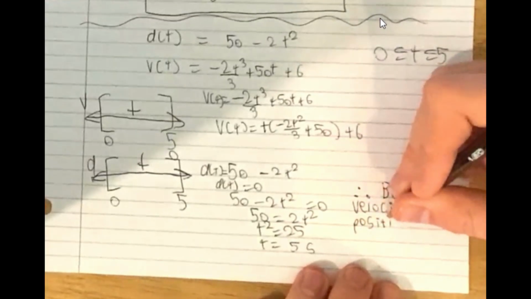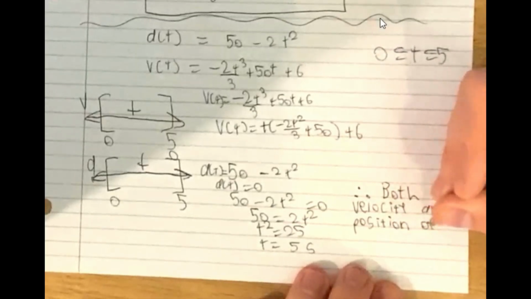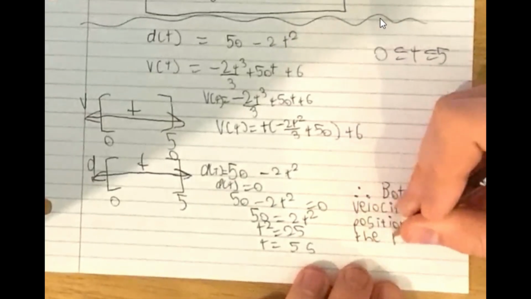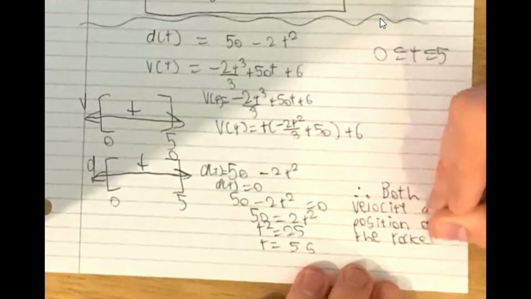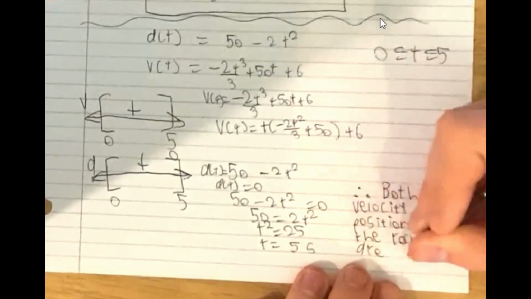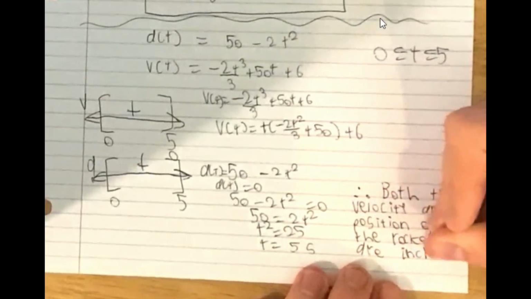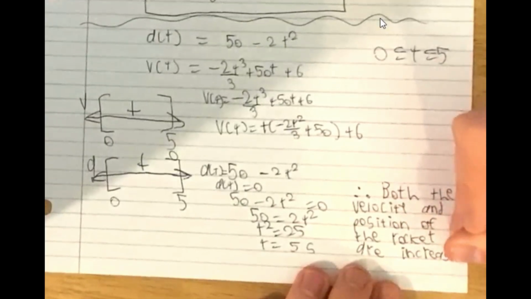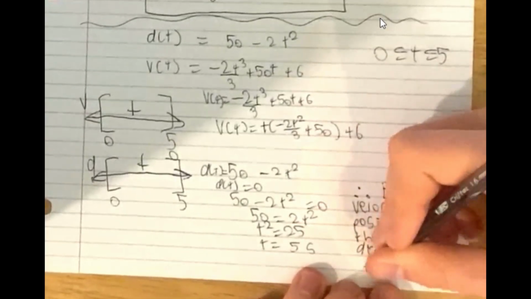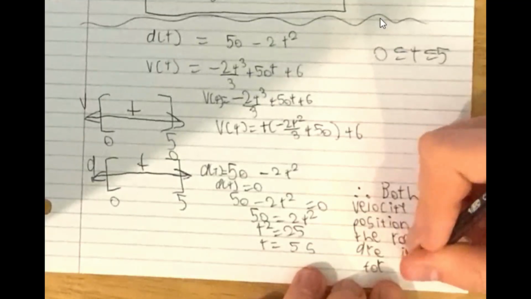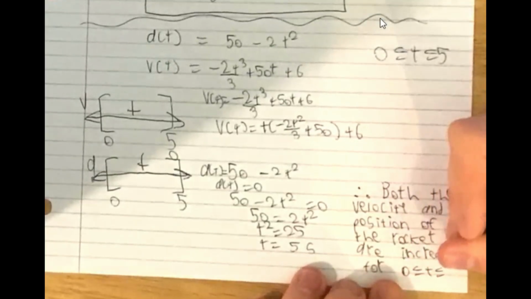And so because the velocity and acceleration are positive on these intervals, and yes, I see that acceleration is 0 at 5 seconds, but it doesn't matter because it's increasing for every other time t before then. So because of that, the velocity and position are increasing on this interval.